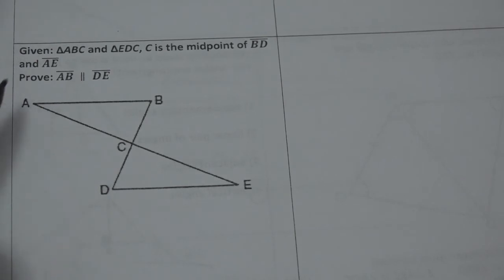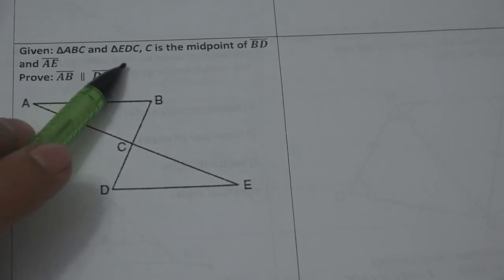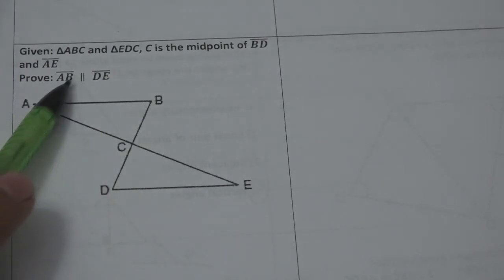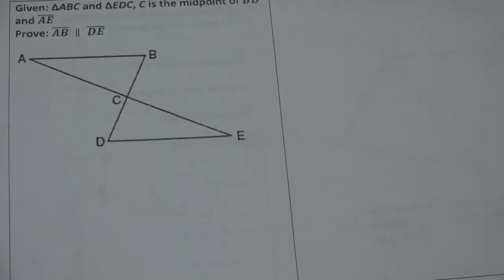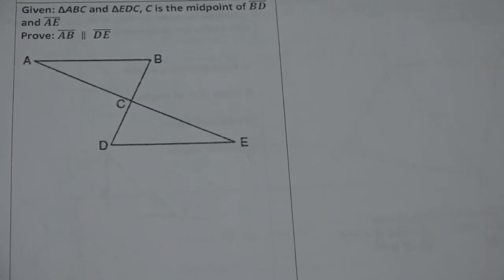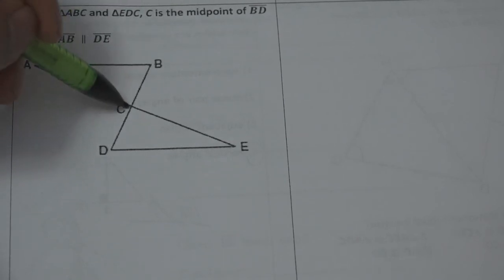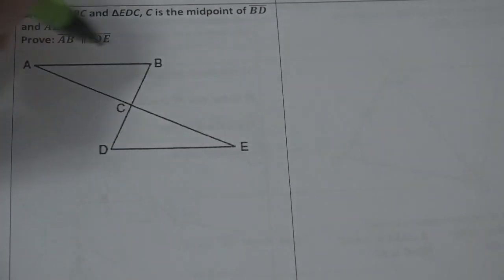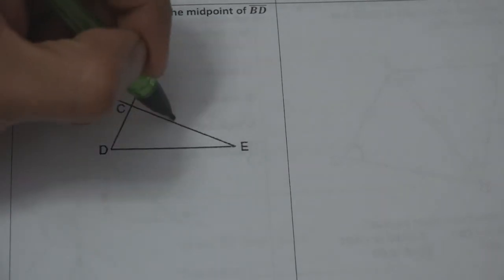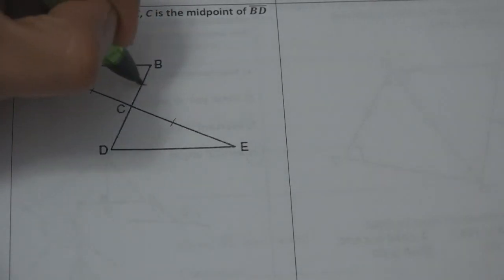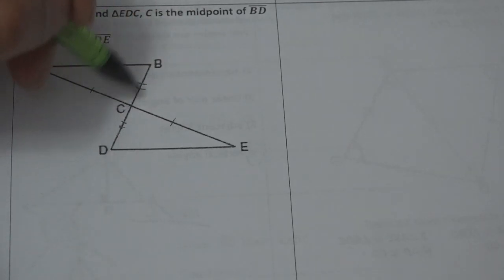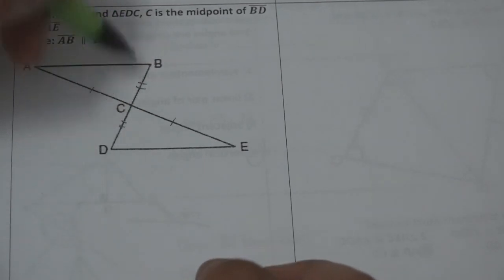So given triangle ABC and triangle EDC, C is the midpoint of BD and AE. I need to prove that AB is parallel to DE. Wow, this is gonna be a hard task, but let's see. So the first thing I do is I have to understand that this is the midpoint. So if C is the midpoint of BD and AE, that means that AC is congruent to CE, as well as BC congruent to CD, because the midpoint basically divides a segment into 2 equal parts.